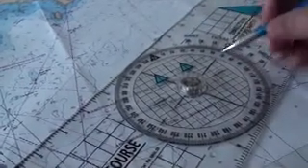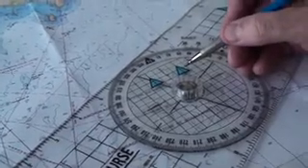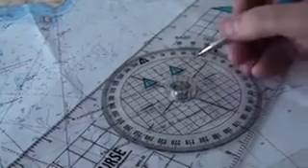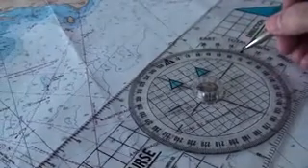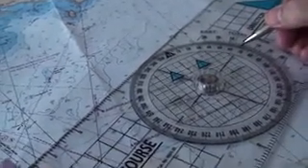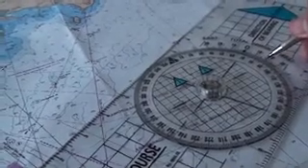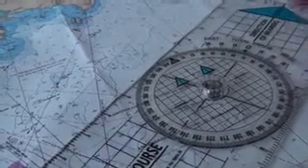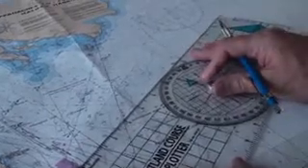So all we have to do is line up one of the vertical or horizontal lines with one of the vertical or horizontal lines on the chart. Then we can read the course off on the 0 and apply the variation by reading it off on the variation correction here.